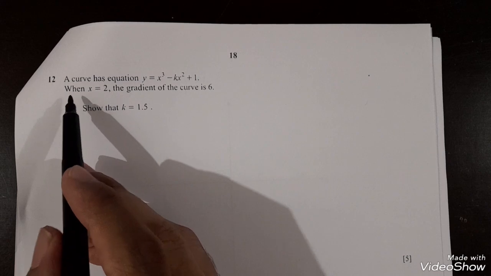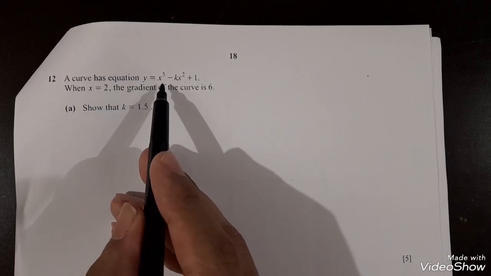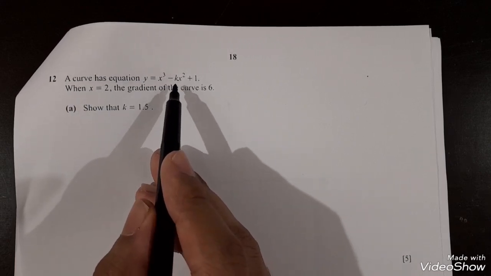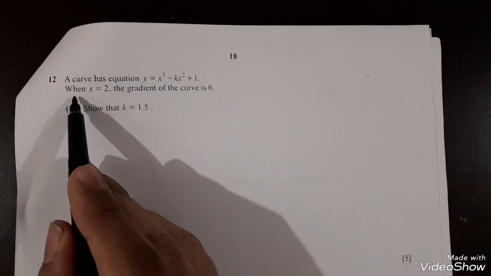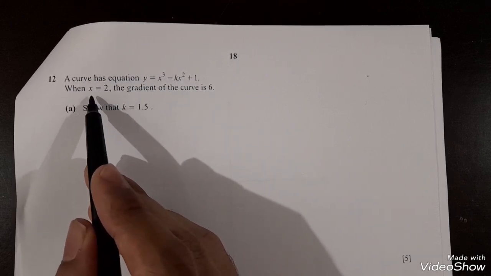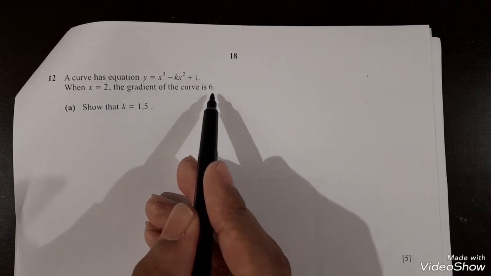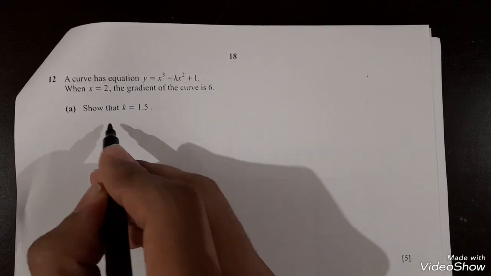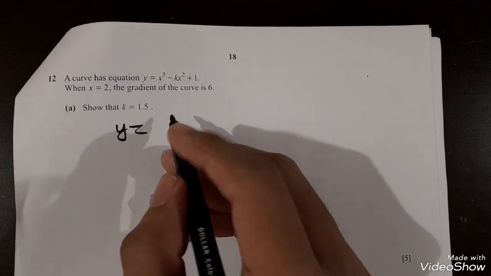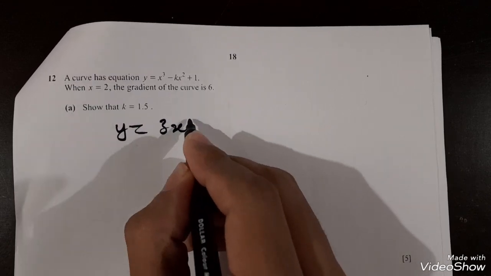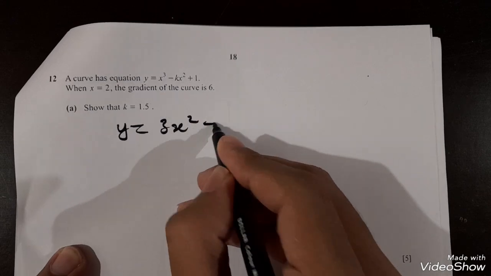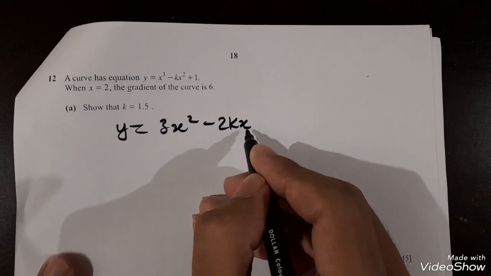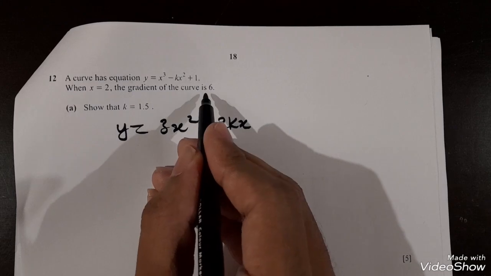Question 12 states a curve has equation y is equal to x cubed minus kx squared plus 1. When x is equal to 2, the gradient of the curve is 6. Show that k is equal to 1.5. So we use dy/dx is equal to 3x squared minus 2kx.